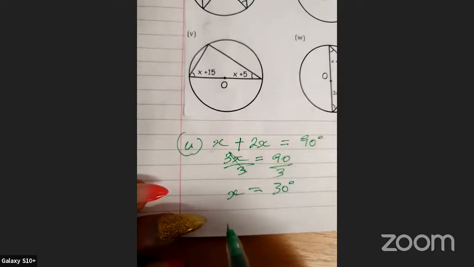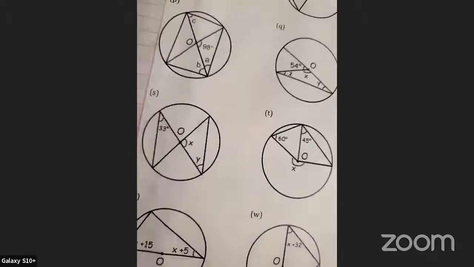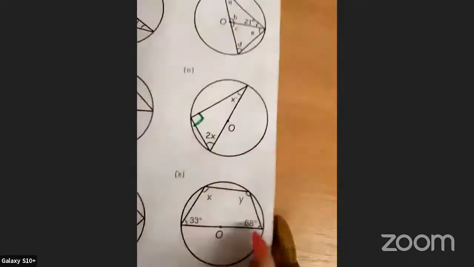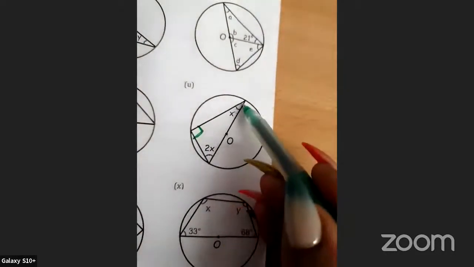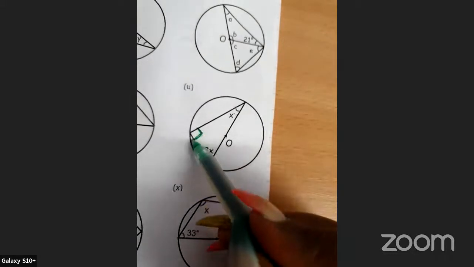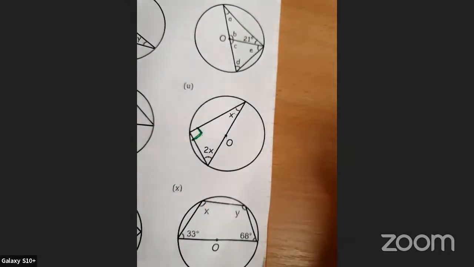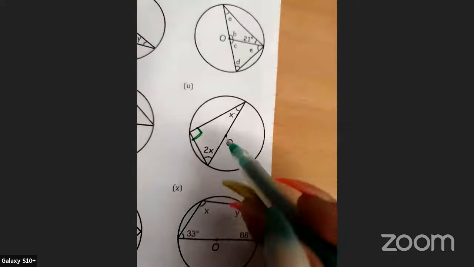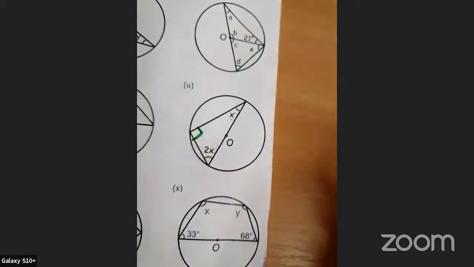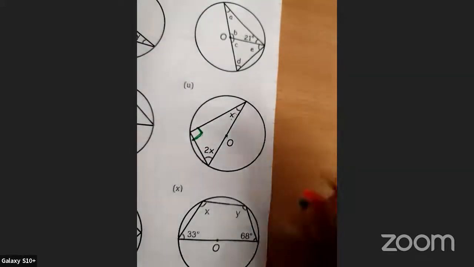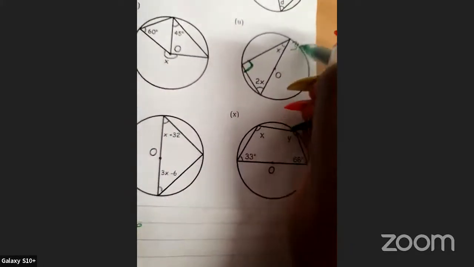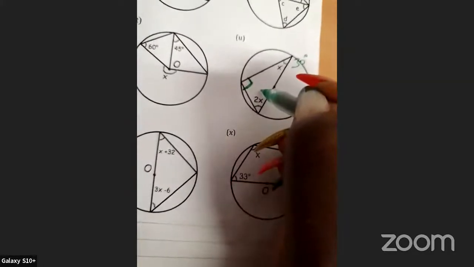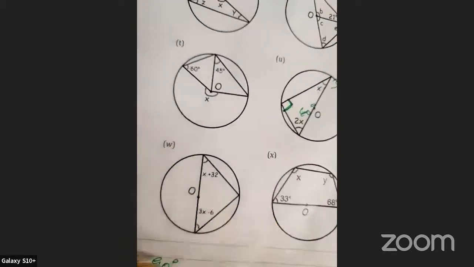All right. And the rule for that is the fact that this line here is the diameter, which makes this angle here 90 degrees. That means all that's left in this triangle is 90 degrees, so we add these two, and they must equal 90 degrees. We create an equation and find the value of x. So this angle is 30 degrees and 2x would be 60 degrees. Good.